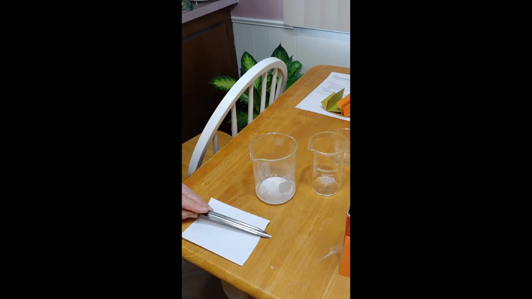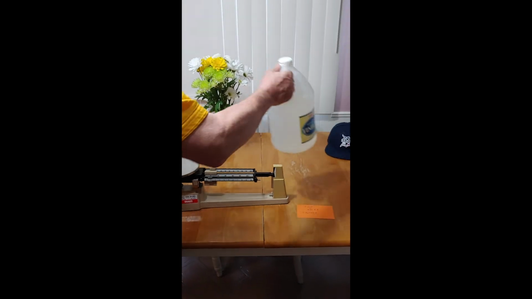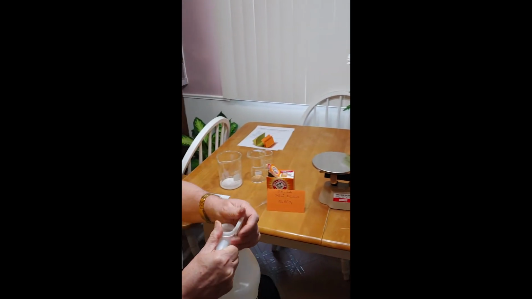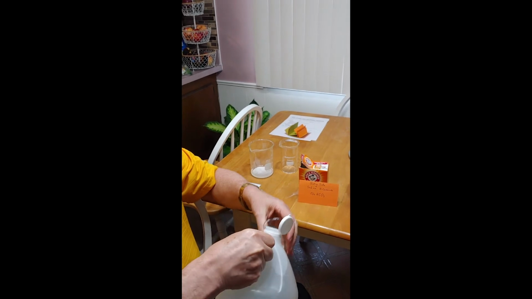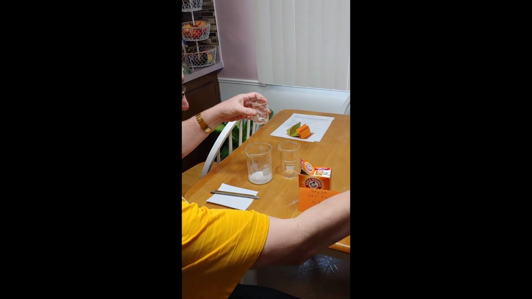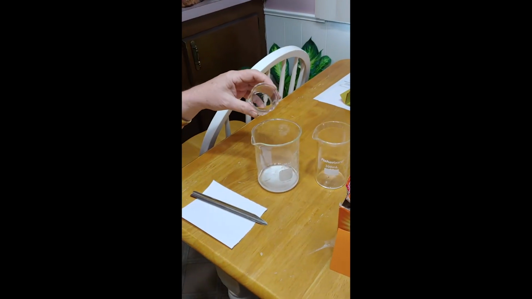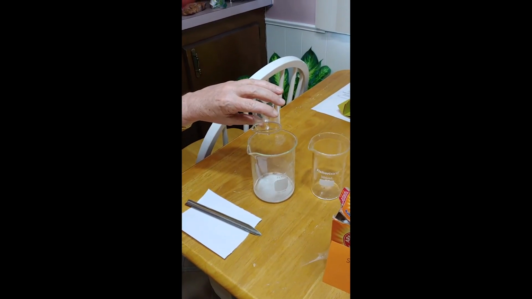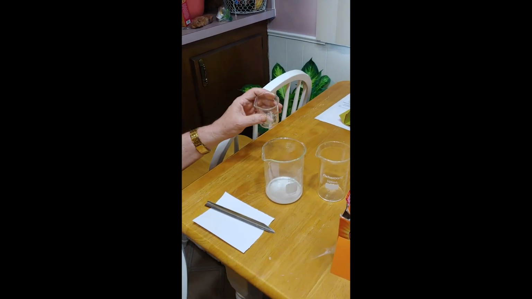But what about with our vinegar? Well, if we take our vinegar and we put more vinegar in and it reacts, that meant that there was still baking soda that could activate.